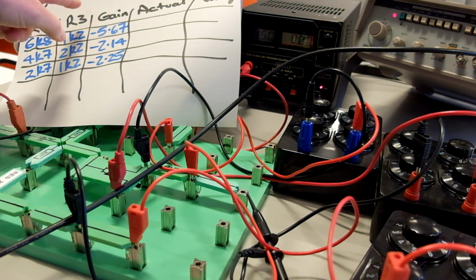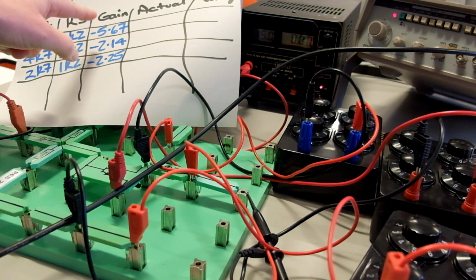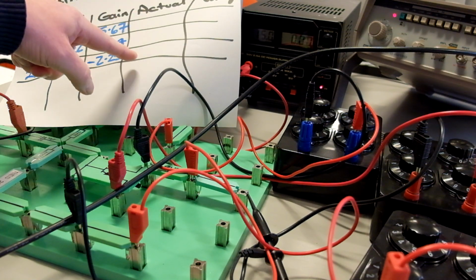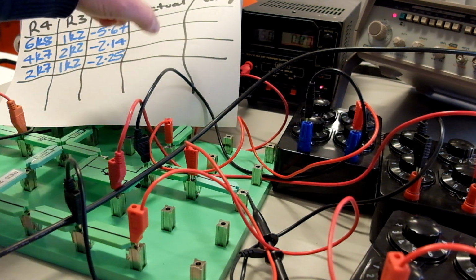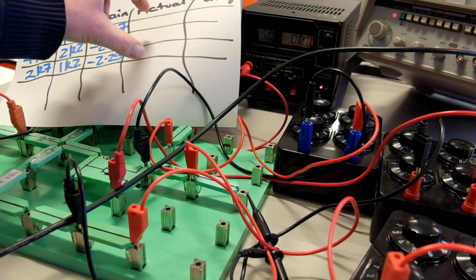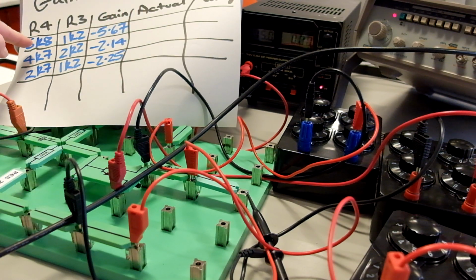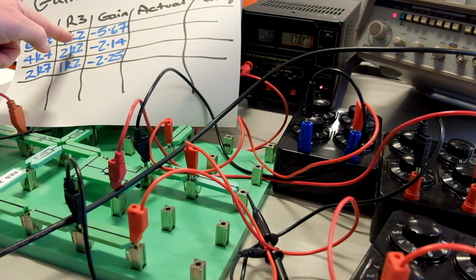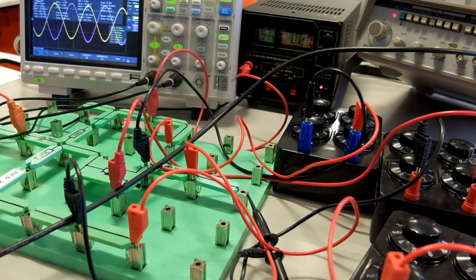The theory says minus R4 over R3, and we're going to see in an actual circuit what the gain actually is. We're also going to do a half voltage test so that we can see what the output impedance of this circuit is, so that we know what kind of loads we're capable of driving at full open circuit voltage. At the moment we've got 6K8 and 1K2. We expect the gain to be 5.67. Let's have a look on the screen.